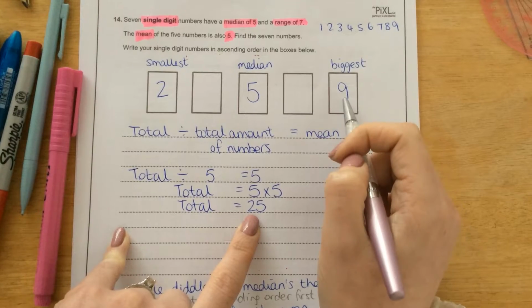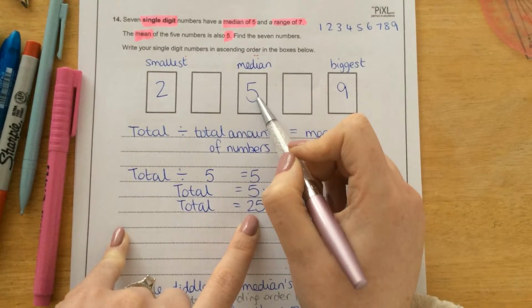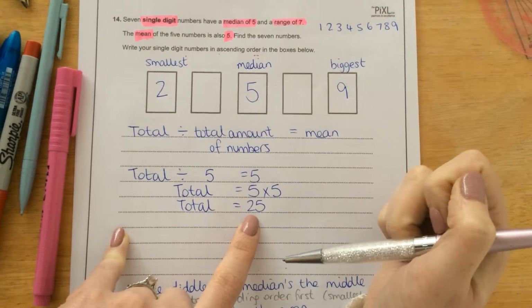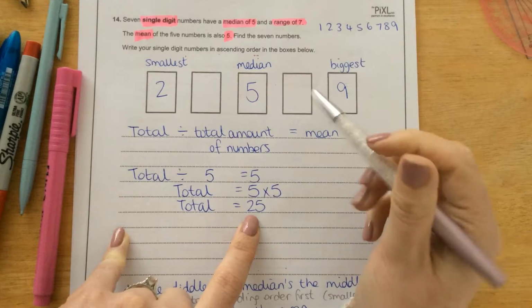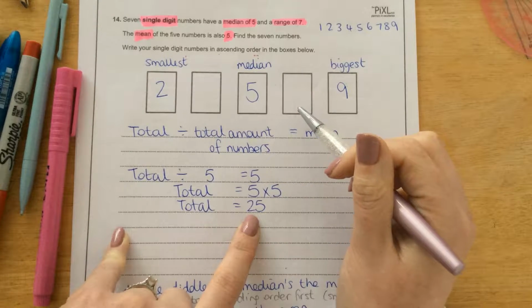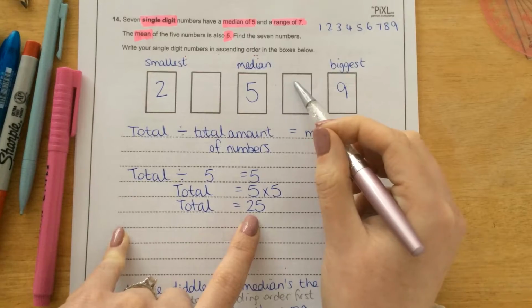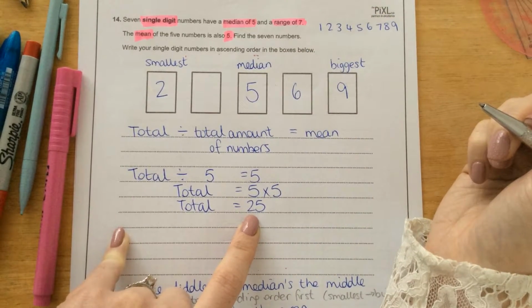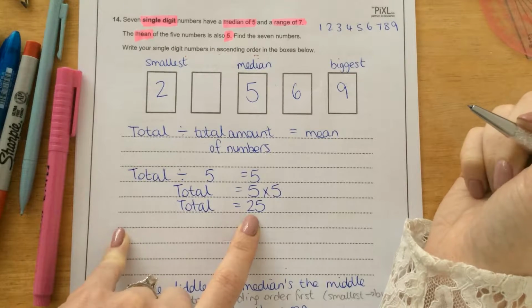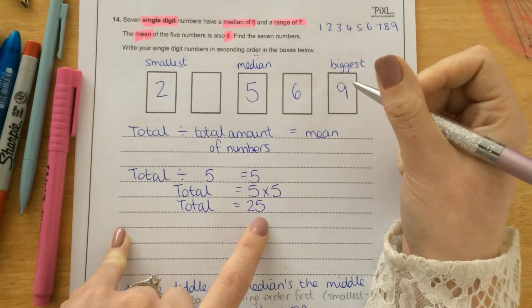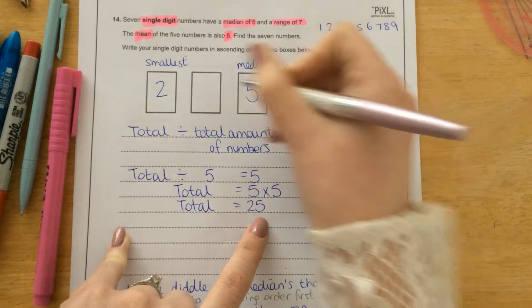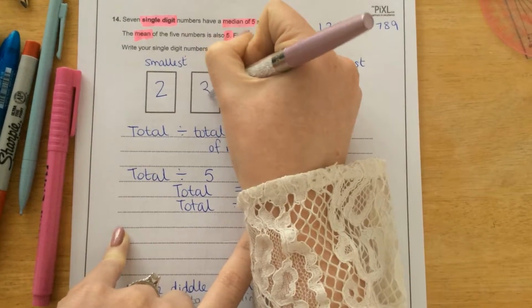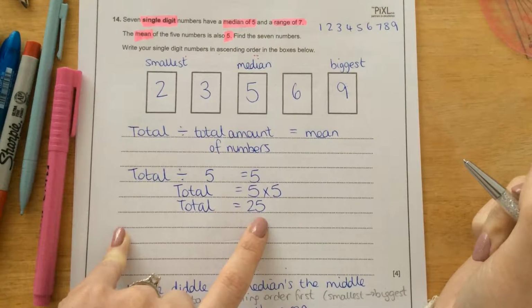So if we try and work out now, 9 and 5 is 14 and 2 is 16. So I could add, let's try 6. So 16 add 6 would be 22. And I'd need 3 more until I got to 25, and 3 is exactly in between 2 and 5, so that would work perfectly.